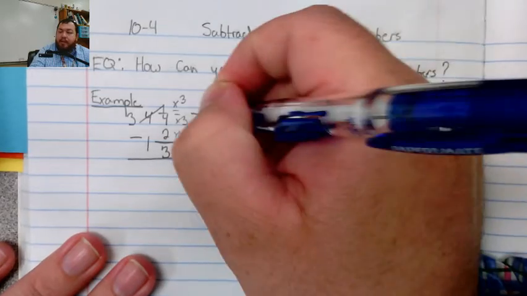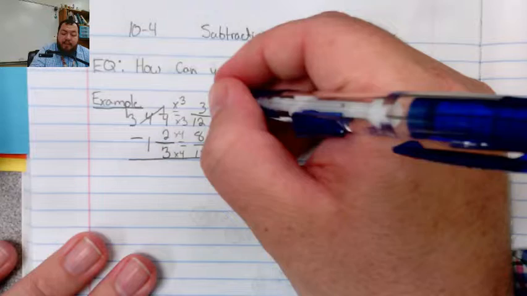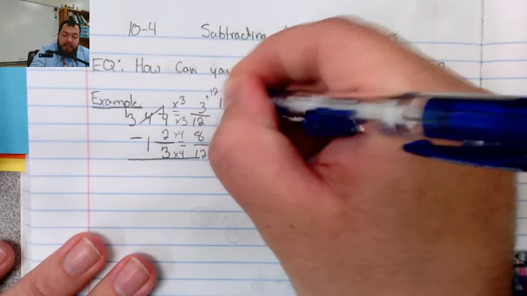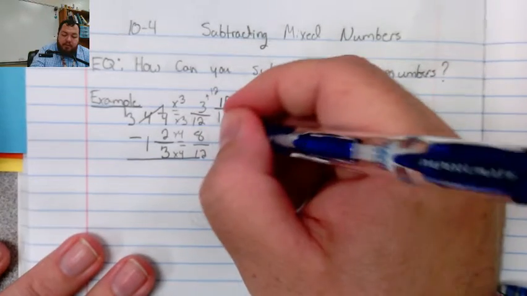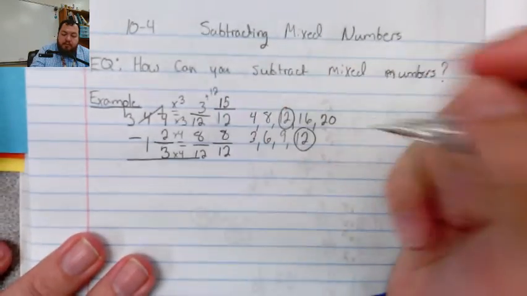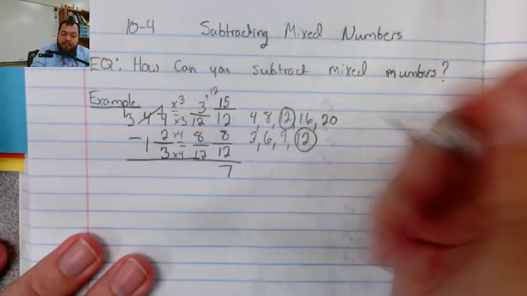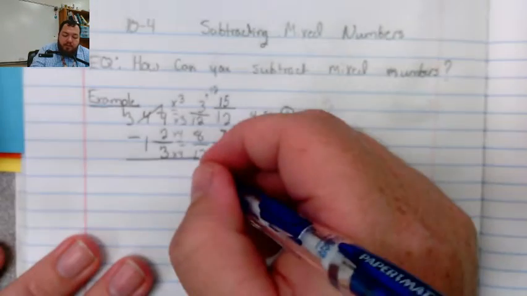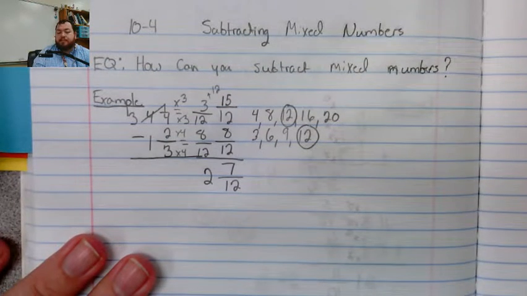But when I took that away, I took a whole. So a whole is 12 twelfths. So I need to add 12 here, plus 12. So that's going to give me 15 twelfths. And then I'm going to rewrite this over here just so it's lined up, which is 8 twelfths. So 15 minus 8 is 7 over 12. And then I need to go back over here and do 3 minus 1 is 2. And then my final answer is 2 and 7 twelfths.